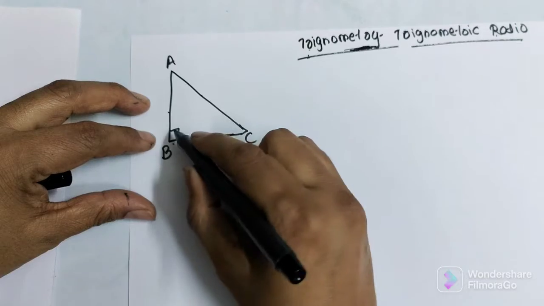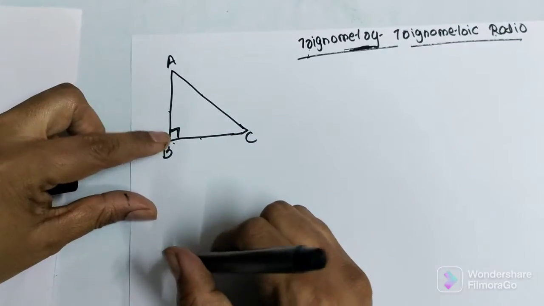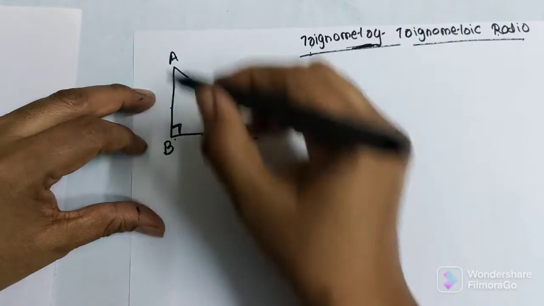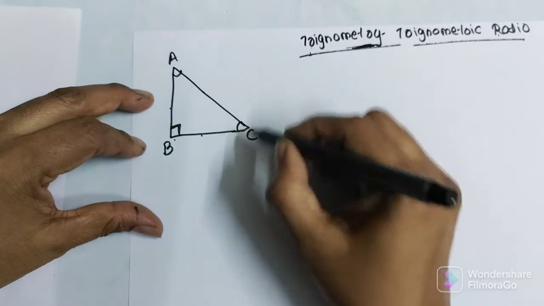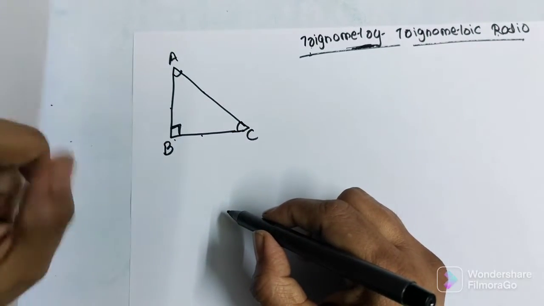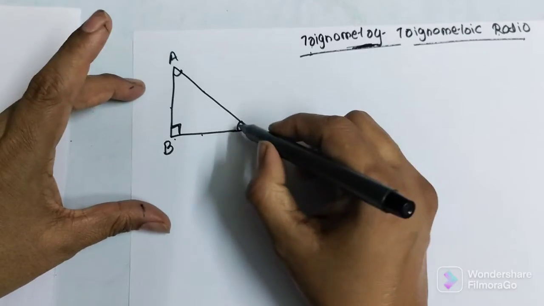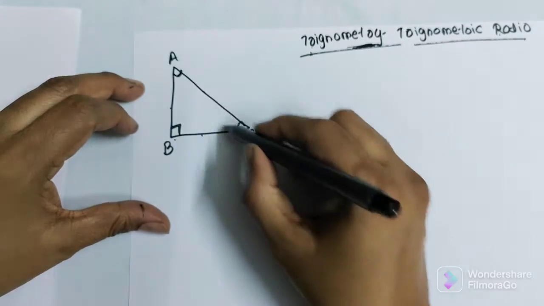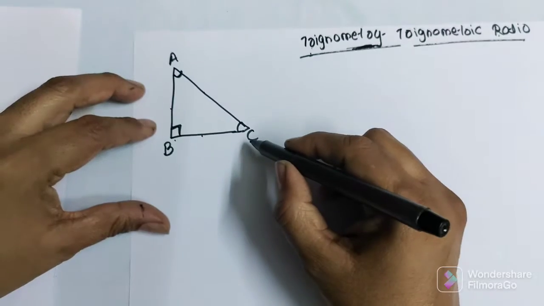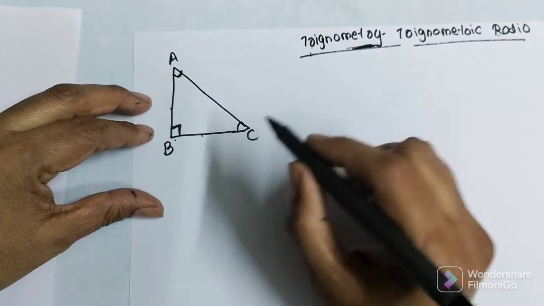Okay, so now we know that one of the angles is 90 degrees, and by the angle sum property, the other two angles have to be acute angles, isn't it? So now we will be learning further about this trigonometric ratio corresponding to either of these acute angles, whichever you take as reference. I'll explain to you how to find it.